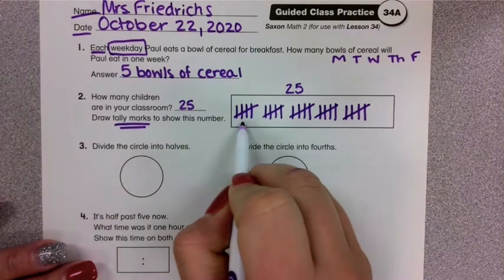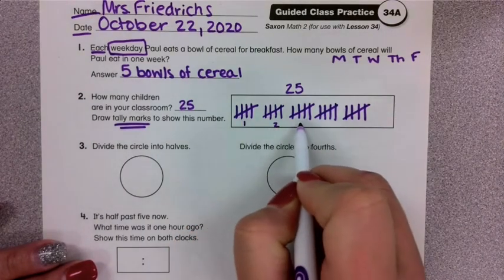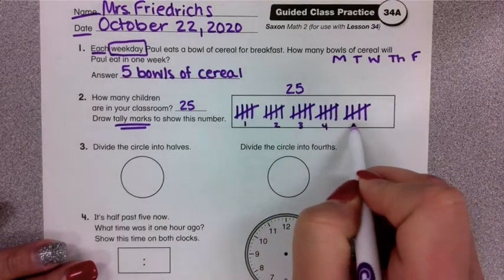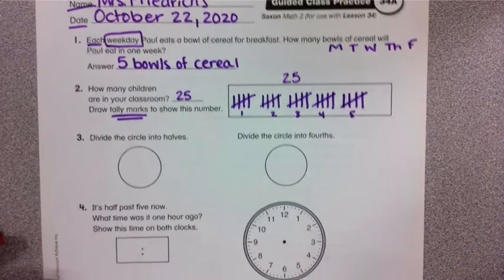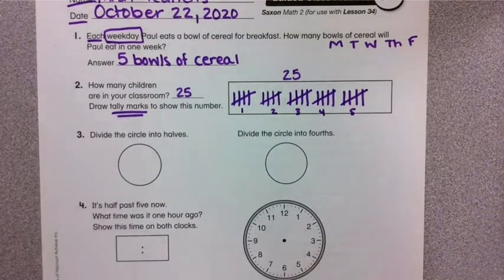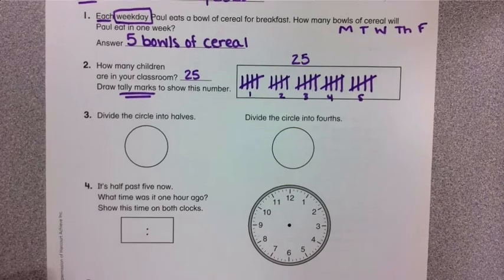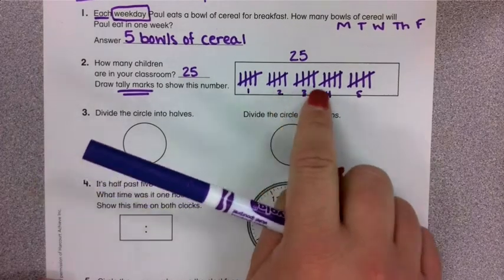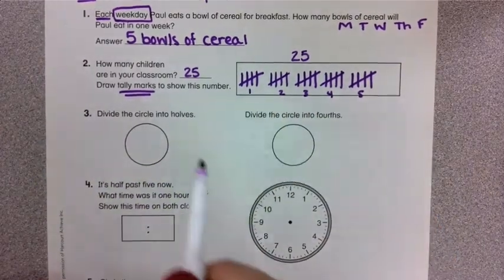You can see we have 1, 2, 3, 4, 5 groups of 5 there, counting by 5s. Notice how I have space in between my tallies. You want to make sure you have that.